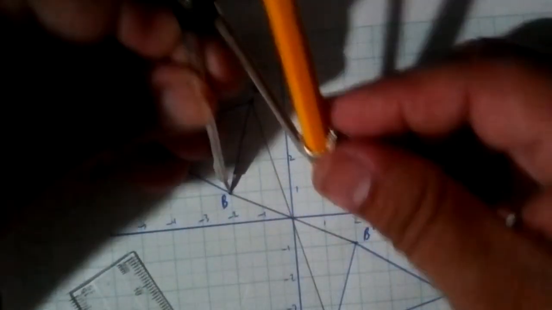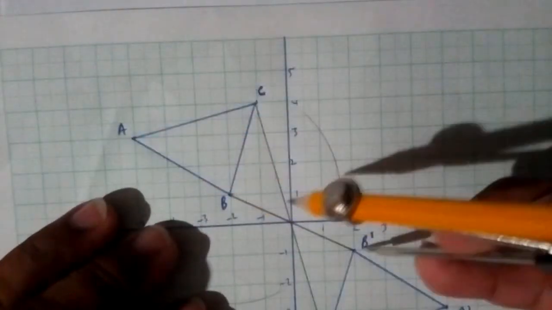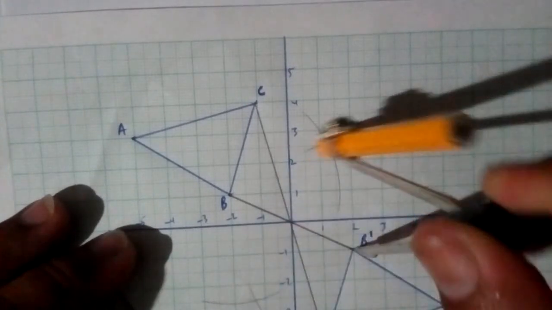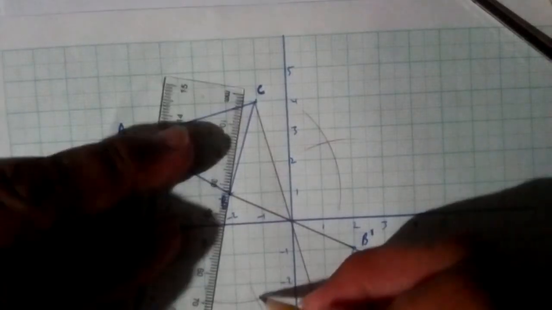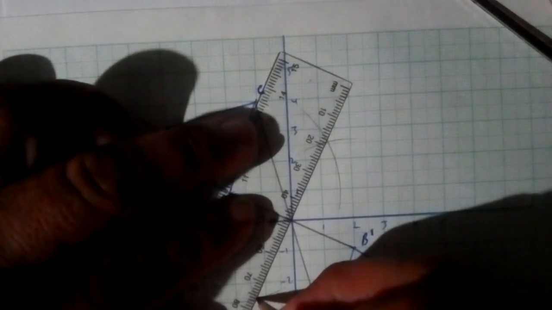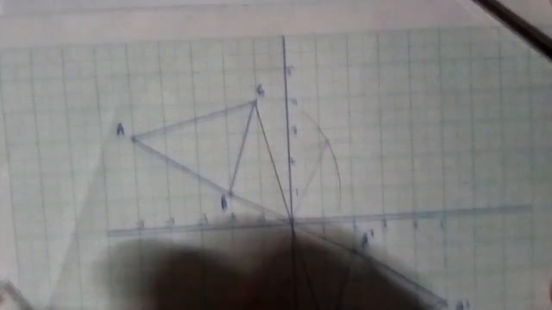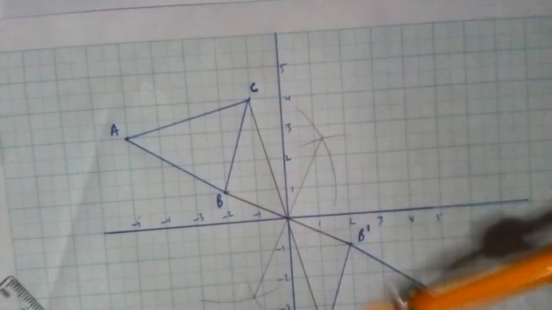So I come to any one of the first line segments, I do that, and I come to B now. Ensure it doesn't open up anymore, and now we'll join those 2 points there and there. Okay, so we have the first perpendicular bisector, and likewise we do the same thing with C and C prime.